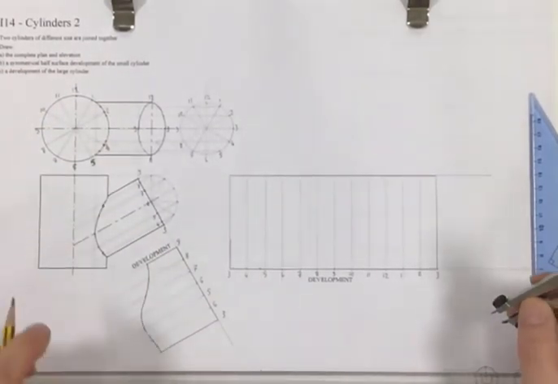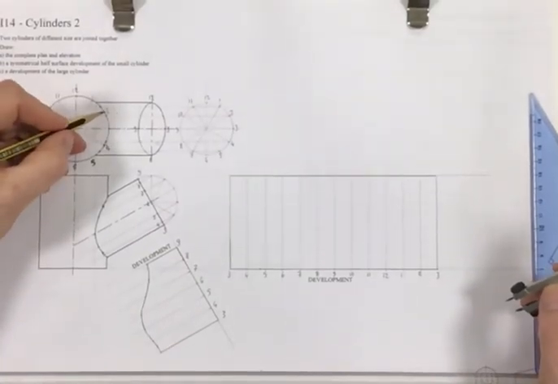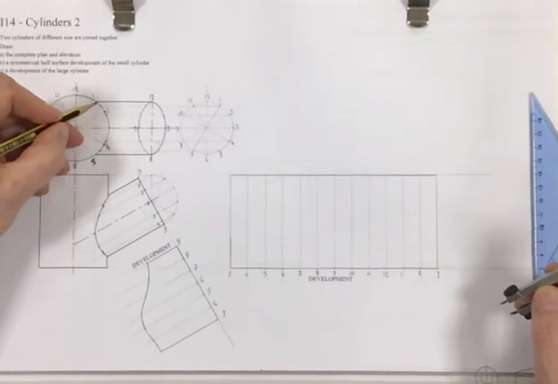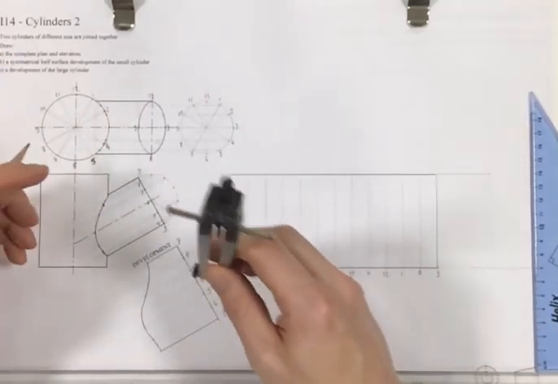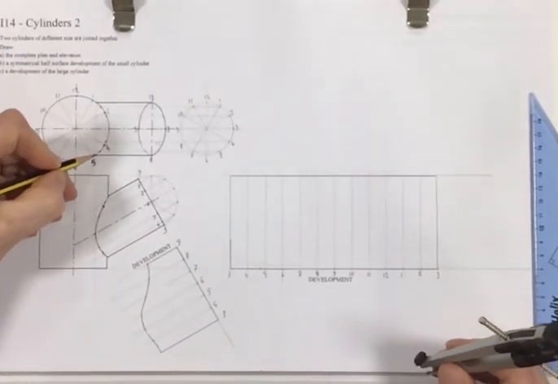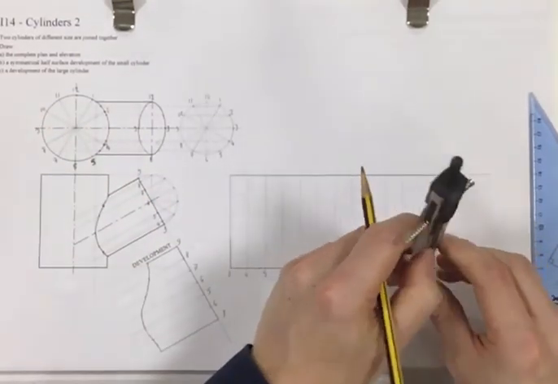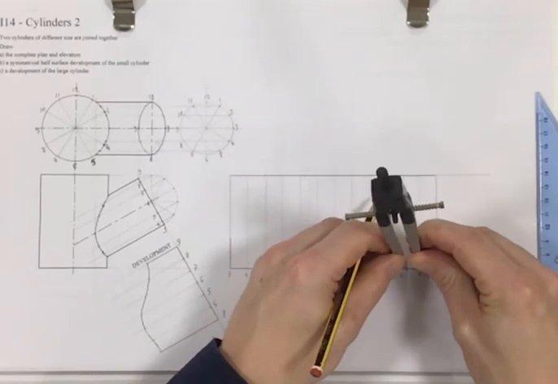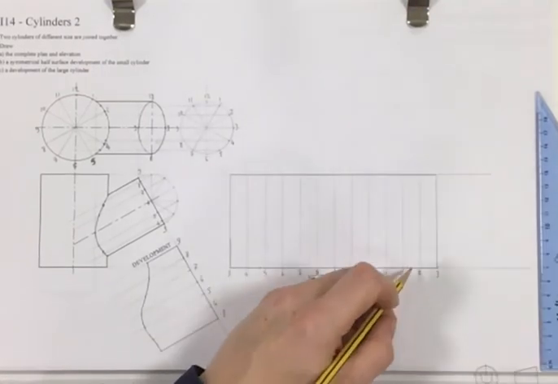So moving from number 2 here, round towards number 1, it's going to be the exact same size as it would be going from 4 to 5. So from 2 to 1, we're going to mark that off and make a dot there.